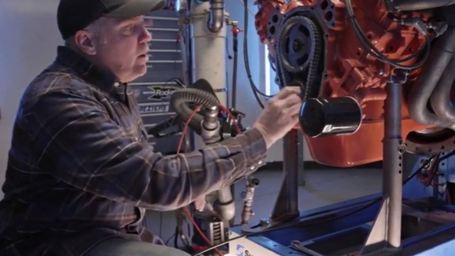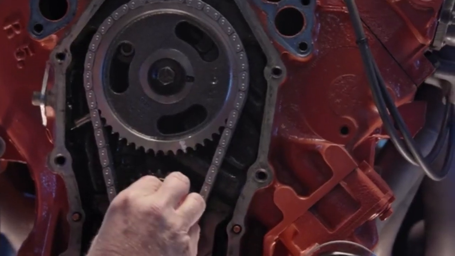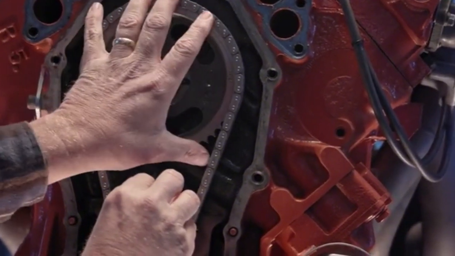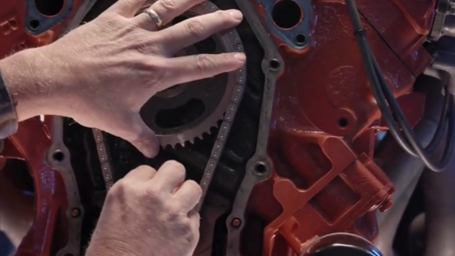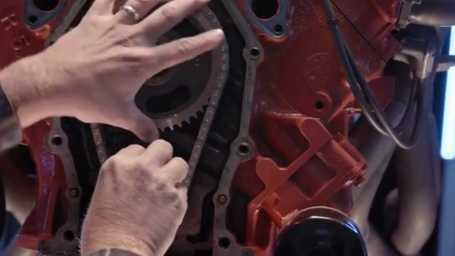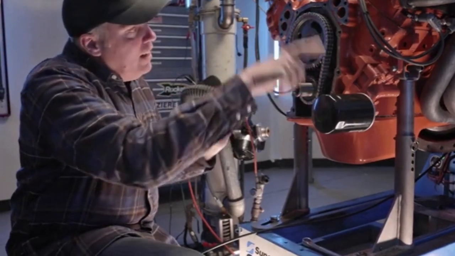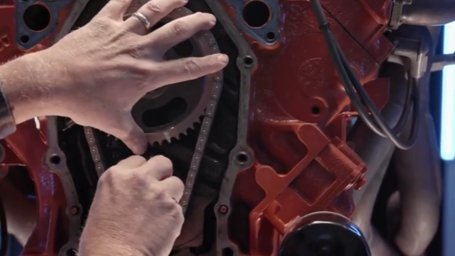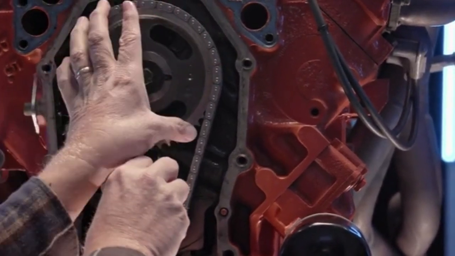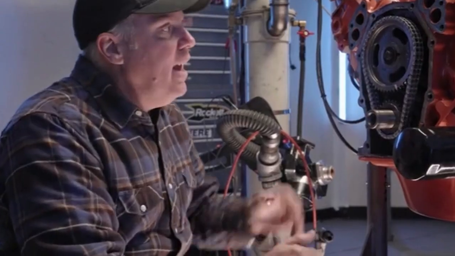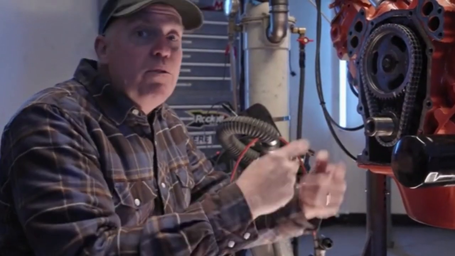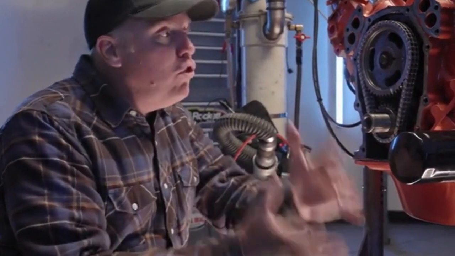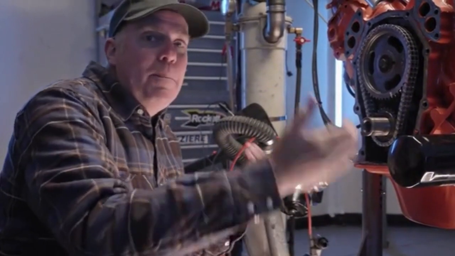Here's how that's gonna work. Imagine the crankshaft staying in position right where it is, but we're going to rotate the camshaft either forward or backwards. Obviously, because the engine rotates clockwise from the front, if we roll this clockwise, it's going to advance the cam. If we roll it this way, it's going to retard the cam. When you advance it, you make all of the valve events happen sooner. When you retard it, they all happen later as it relates to the piston position.